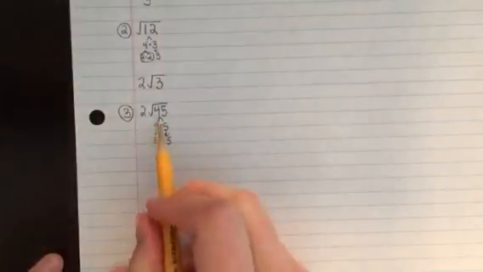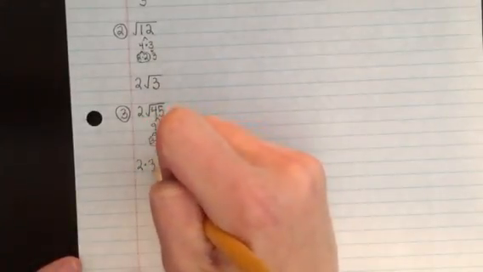So 45 is 3 times 3 times 5. None of these numbers go further. We have a pair of 3's, but you've already got a 2 on the outside. So you're going to have 2 times the 3 that you're taking out, square root 5 stays in. So this is 6 square root 5, and that's your answer.